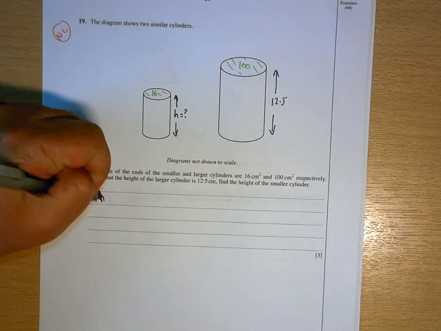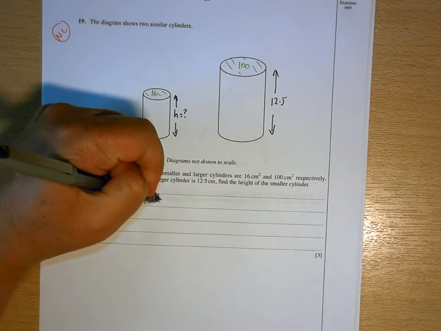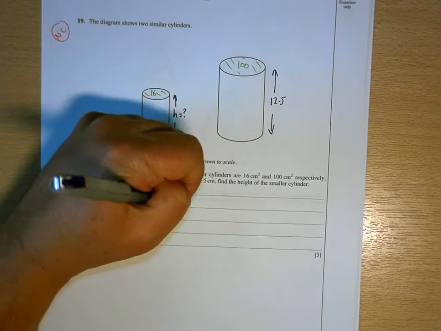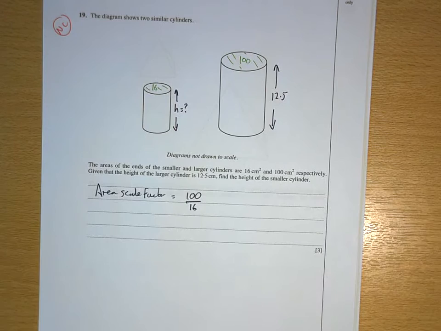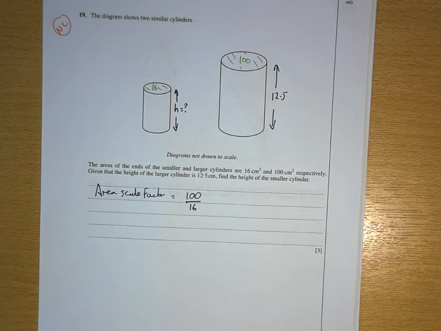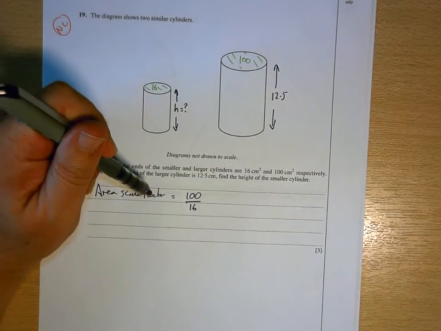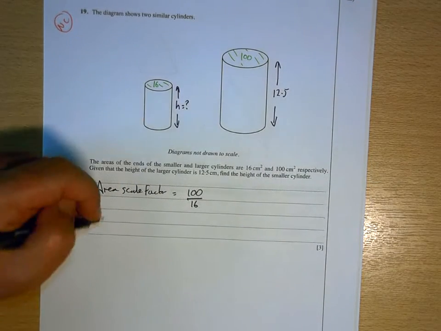So the area scale factor is 100 over 16. 100 divided by 16. Now the reason that I've written it like that, and I'm not going to simplify it, is because I know to go from area scale factor to length, I'm going to square root, and that's a pair of square numbers.